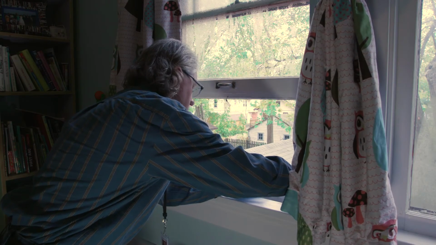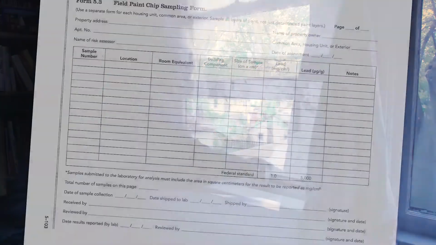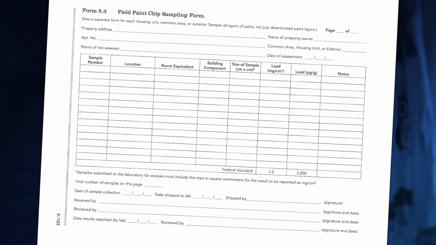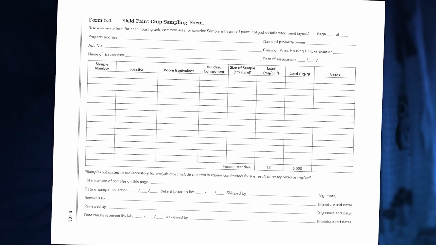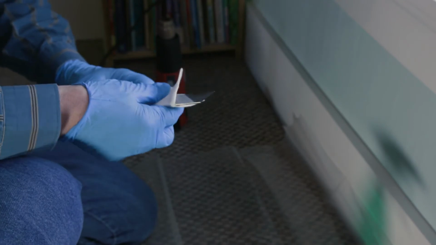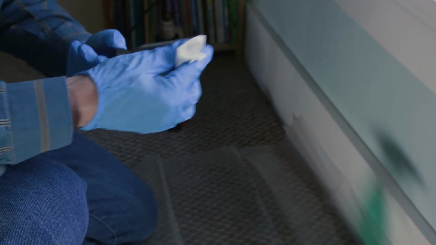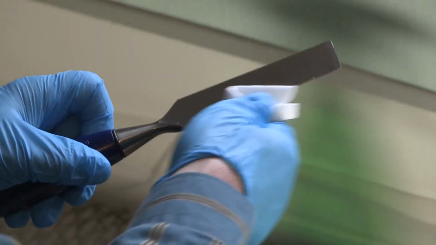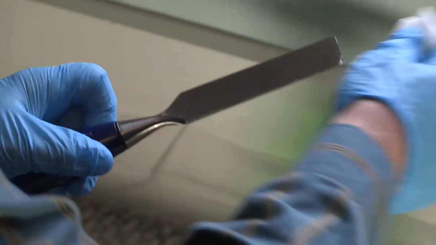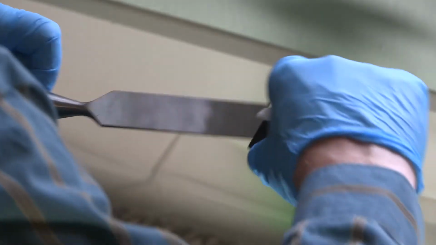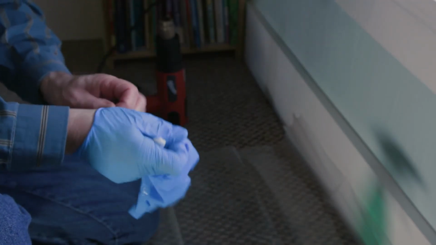Record the location of each paint chip sample on the floor plan and complete HUD Form 5.3. If there are a lot of paint layers that you suspect are not lead-based paint, or if substrate material is collected along with paint, request that the laboratory report the results in milligrams per square centimeter. This is the most accurate method of reporting, but requires the size of your chip sample to be accurate within 1/16 of an inch of the measurement you put on your chain of custody.